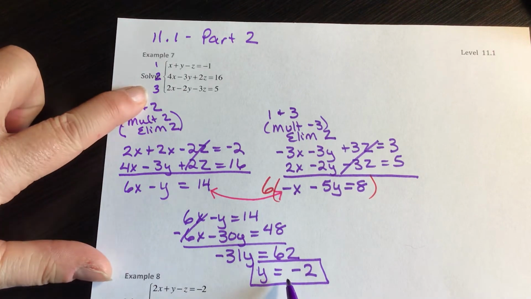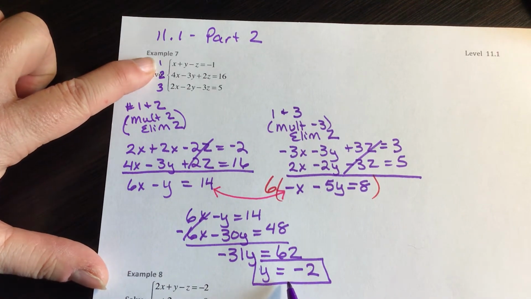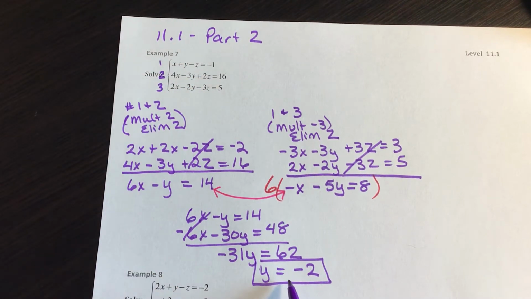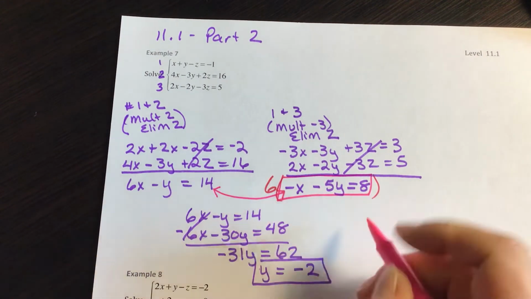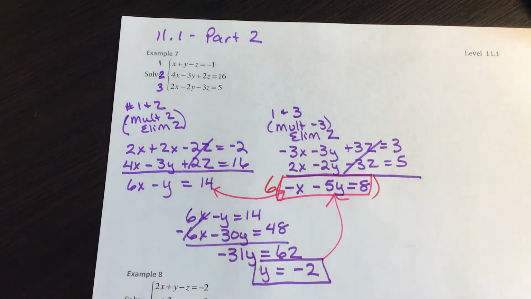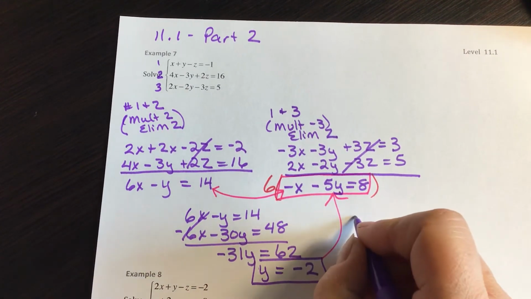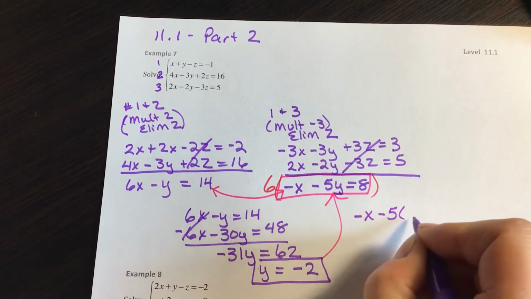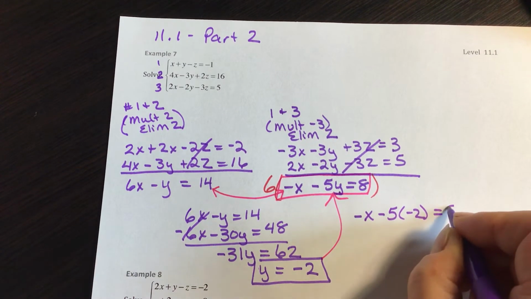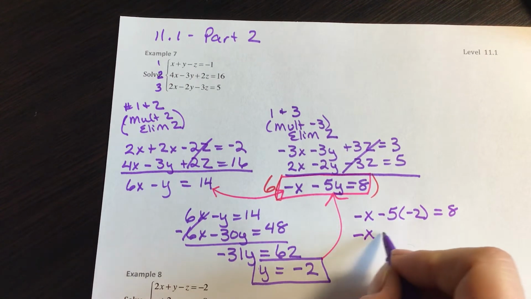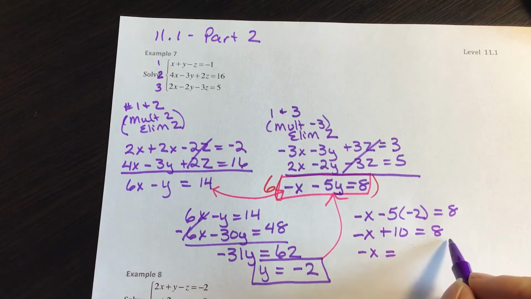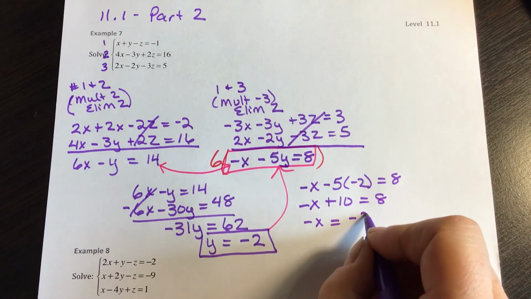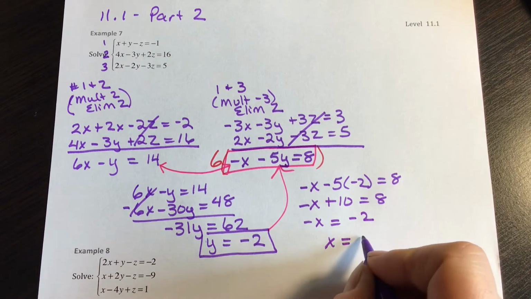So now I have a solution for y, and now I need to find x and z. So in this case, I'm going to take my y is negative 2, and I'm going to go back to this original sentence. And I'm going to plug in y, so I have negative x minus 5 times negative 2 equals 8. So this is negative x plus 10 is 8. Negative x is, subtract 10, and I'll get negative 2, and x is 2.